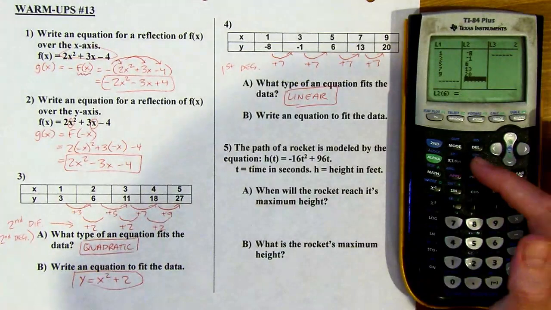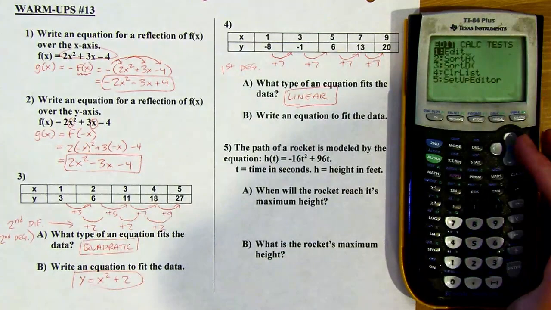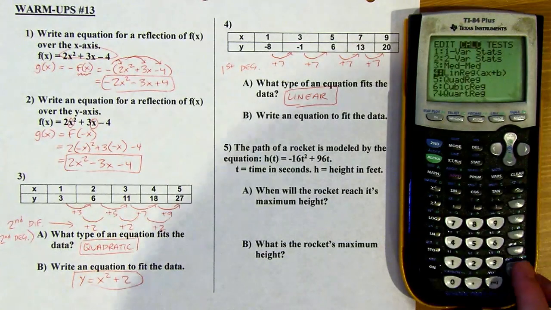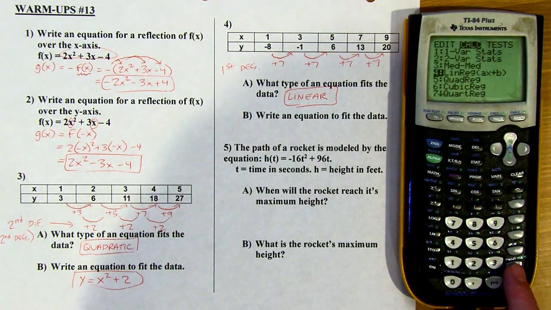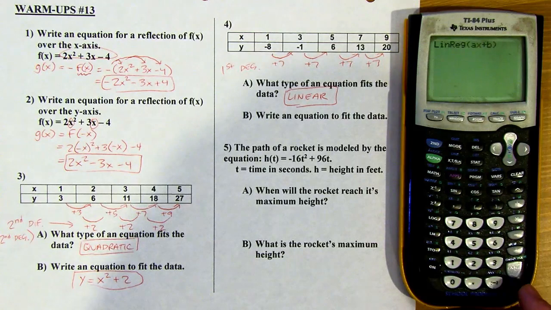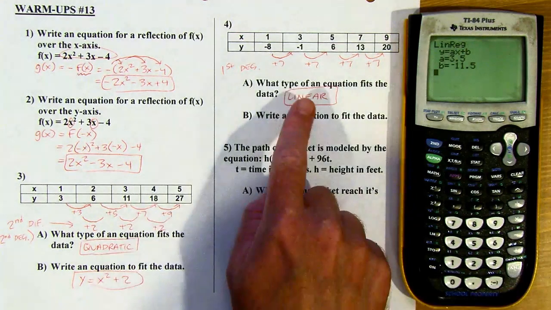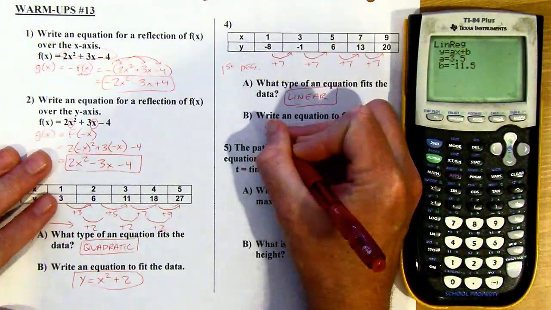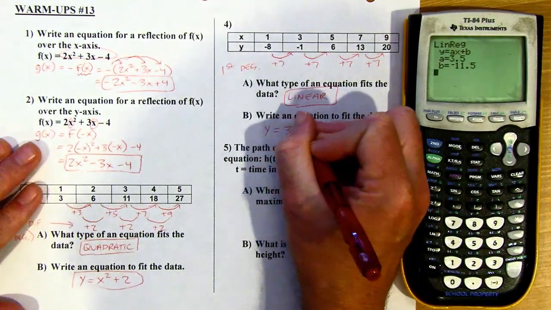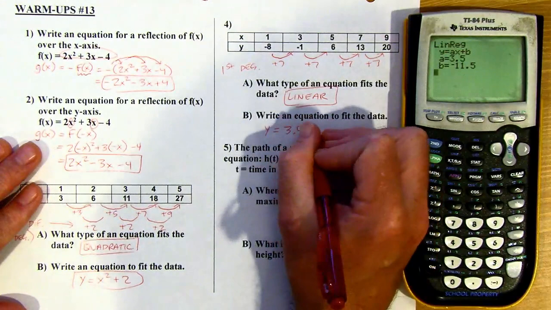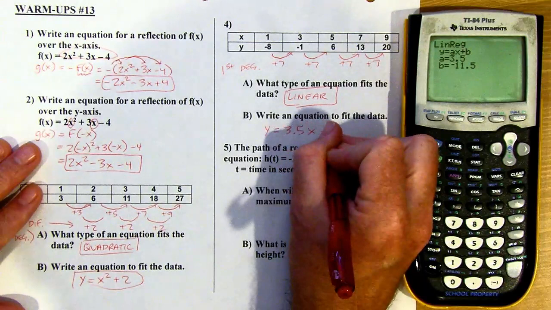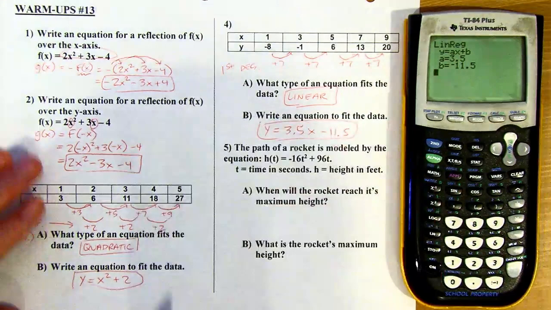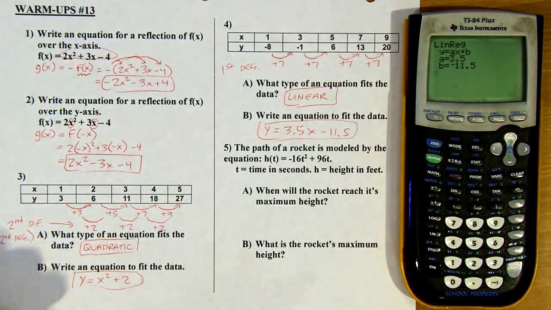And I'll go back to stat, over to calc, and then down to, this time it's a linear regression, not a quadratic one, so choose this one and hit enter once more, and then it's giving me a linear equation in y equals ax plus b form. It tells me that the a is 3.5, so 3.5x minus 11.5. So that would be a straight line. All of those xy pairs would be on that line, okay?